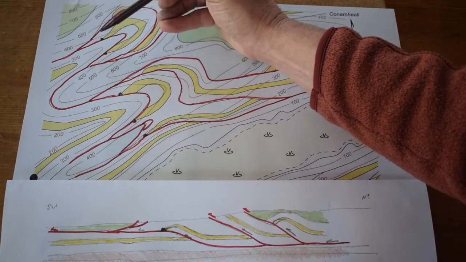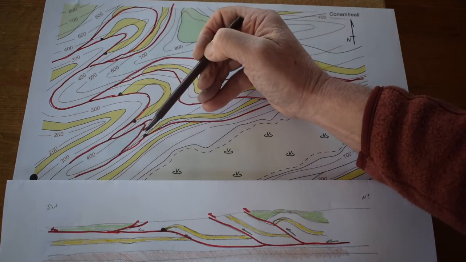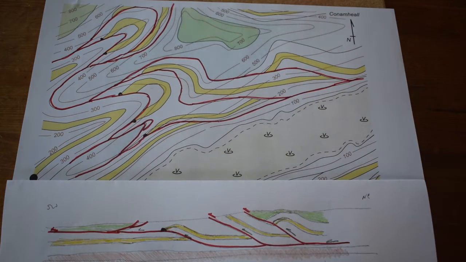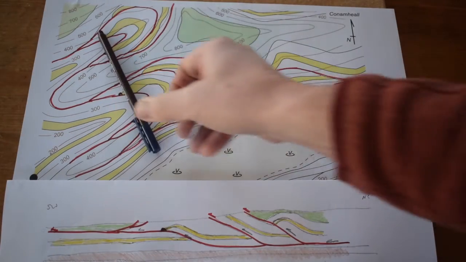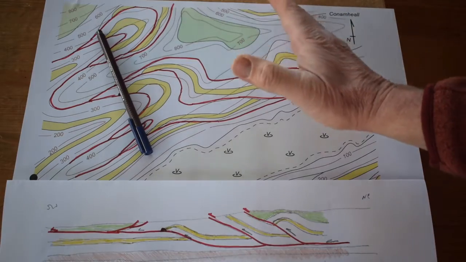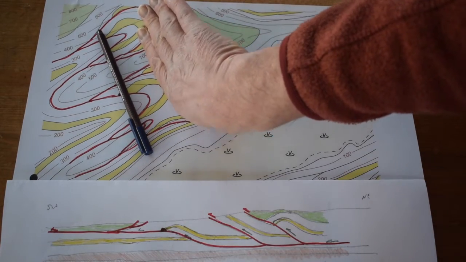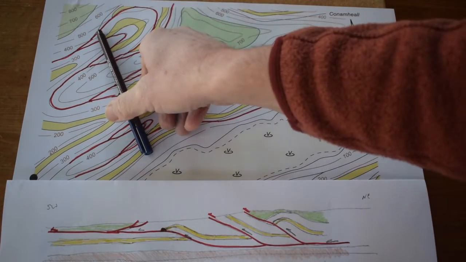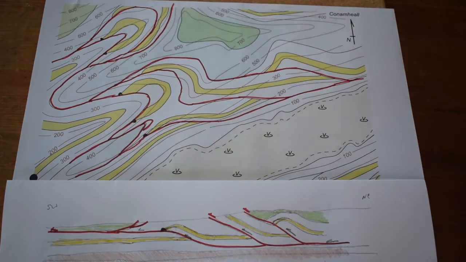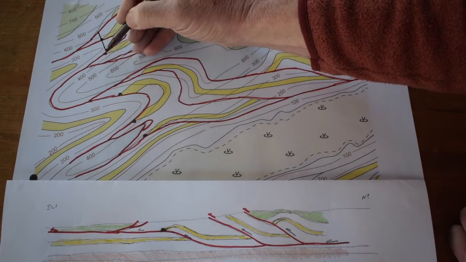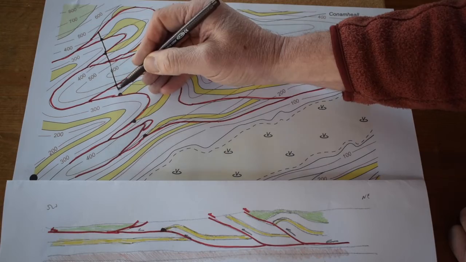So these places, 1, 2, 3, 4, 5, are all places along a line here, which represents where the yellow rocks come down against the fault plane, like that. So that is a hanging wall cutoff line. Let's draw it on.